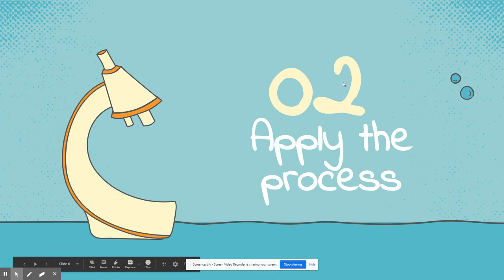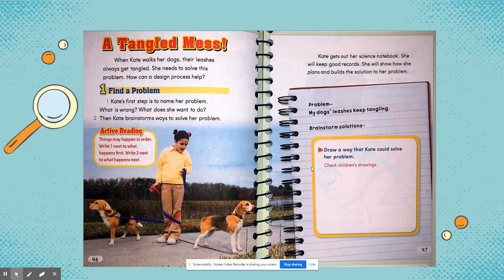Now let's look at step two, or part two, I should say. And this is the part where we apply the design process. So we have this example and it's in your textbook. I think it's page 46. Now I'm going to summarize this for you.